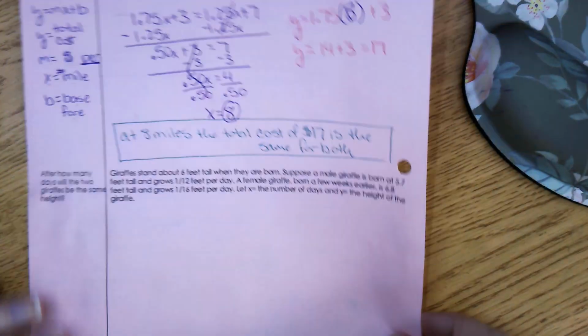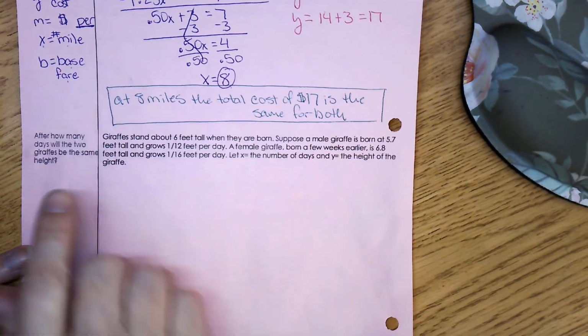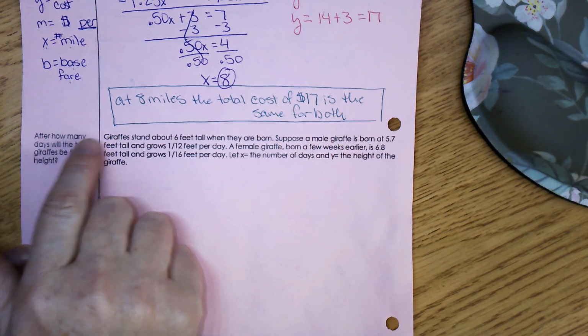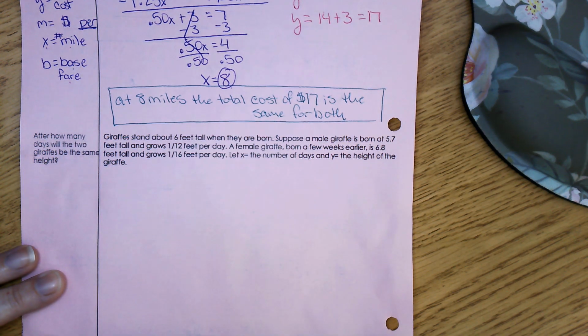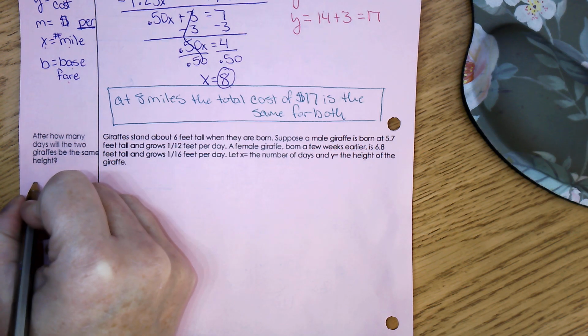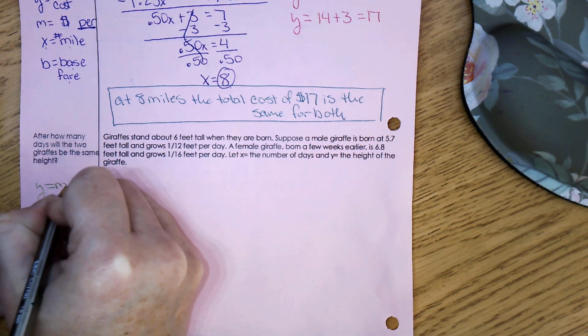Let's practice that with giraffes. All right, so we are going to answer after how many days will the two giraffes be the same height? Okay, we're talking about our giraffes. So we have two different types of giraffes. We are going to have our equation y equals mx plus b because we want to know when they are the same height.